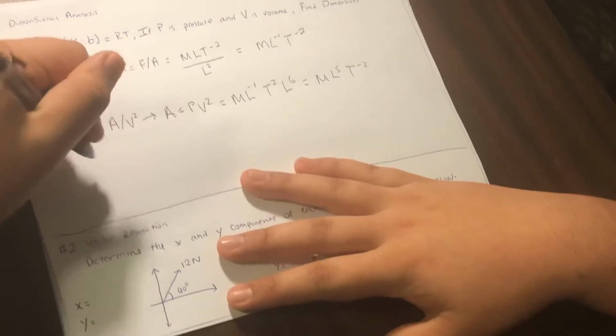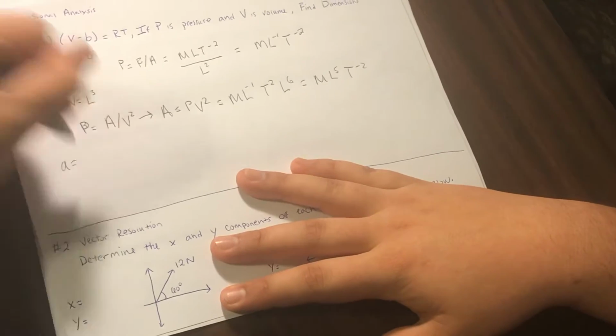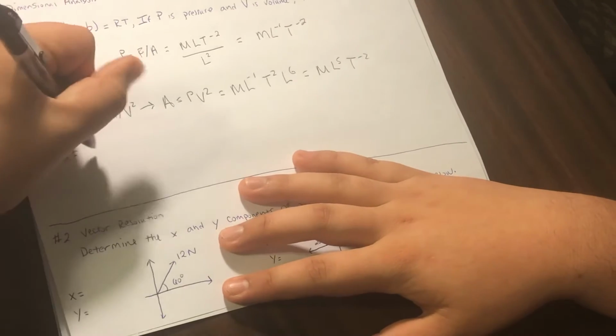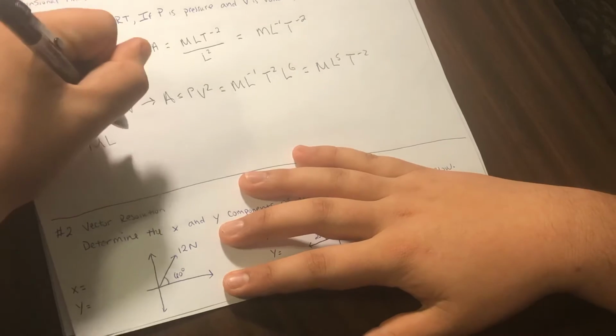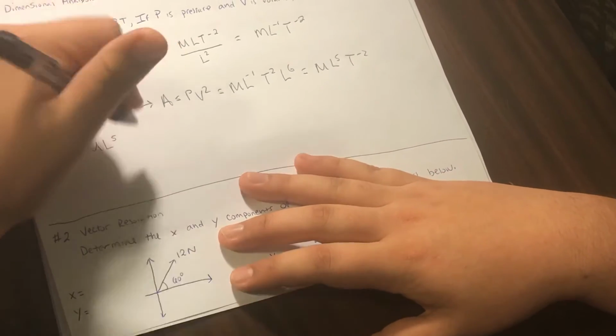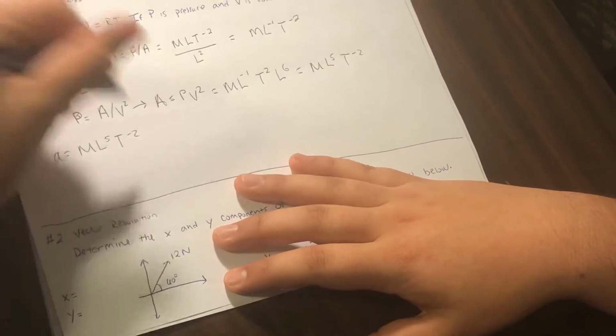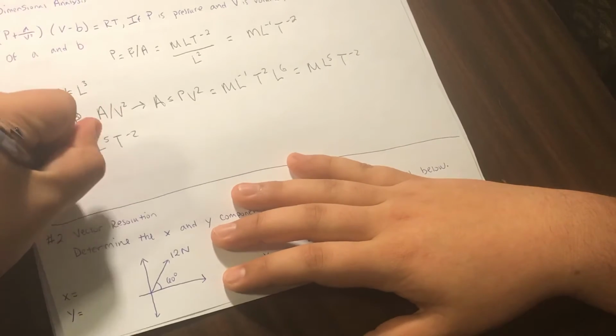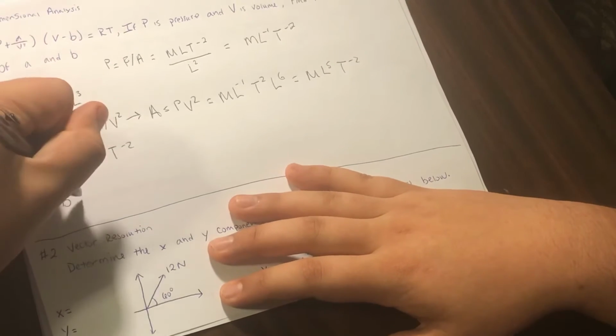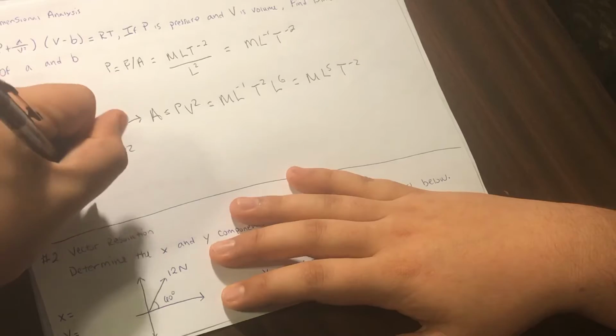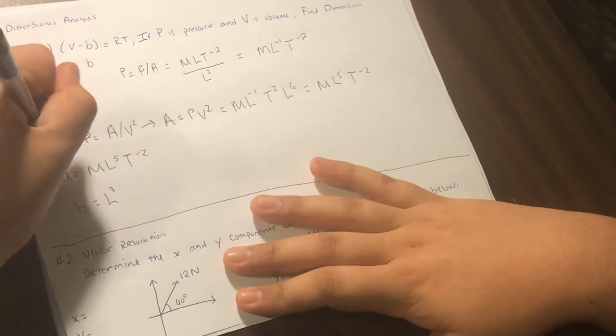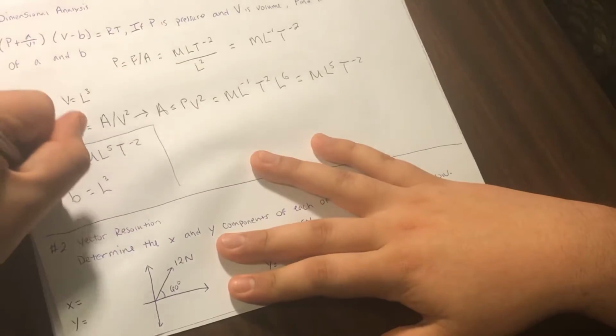So A equals mass length 5 t to the -2, and B is the same as volume, so it equals L to the power of 3. And that's question number 1.